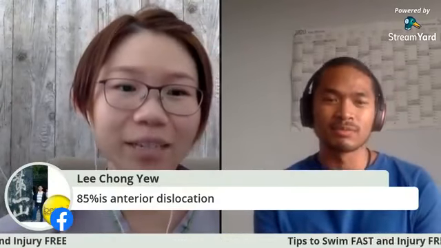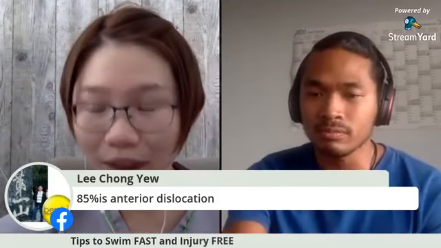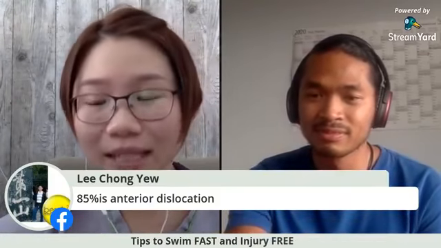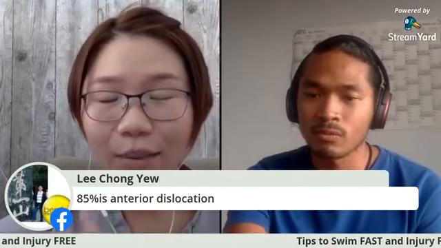Mr. Lee is saying 80% is anterior dislocation. Mr. Lee is a physiotherapist, answering the question from Mr. Ng just now about the dislocation. Yes, 85% of shoulder dislocations happen anteriorly. Anterior means at the front, so the head of the shoulder comes out from the front. Okay, thanks for answering the question, Mr. Lee.